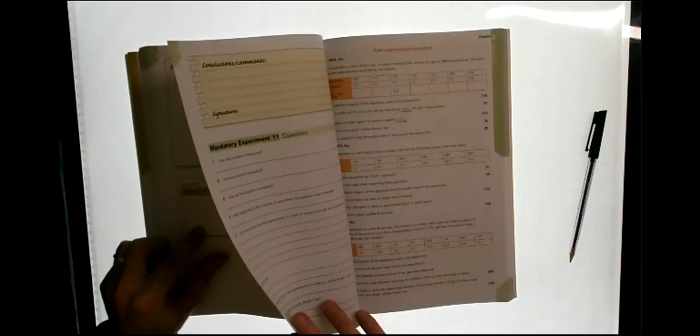So 325, 300, 275, 250, the head. Actually, so 275, the head, I guess 175.